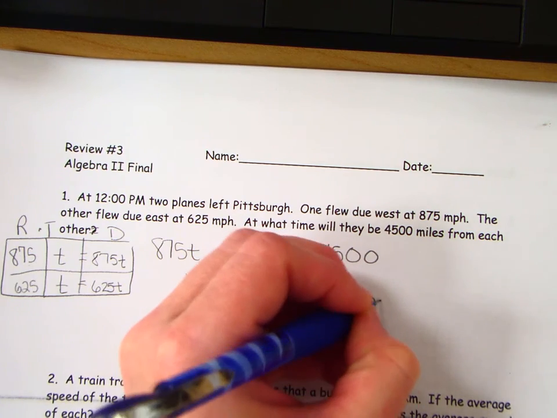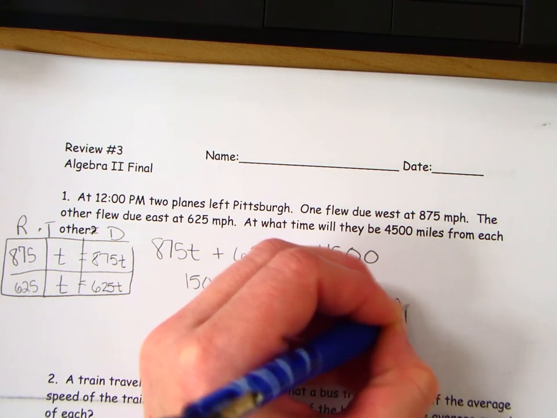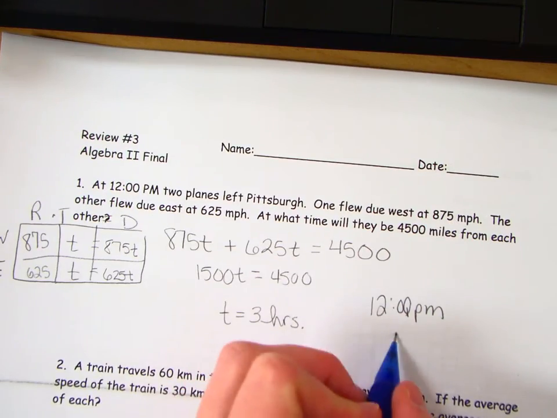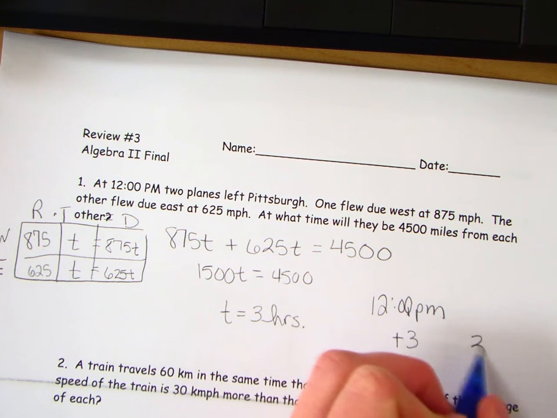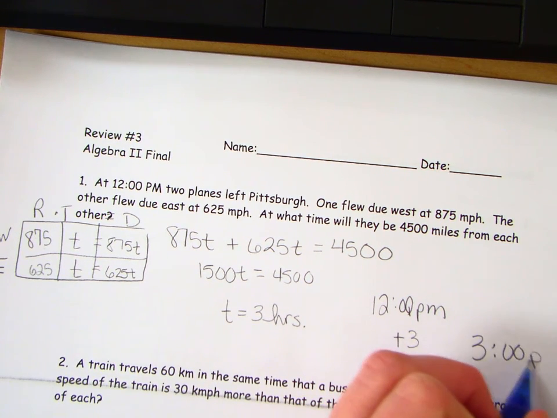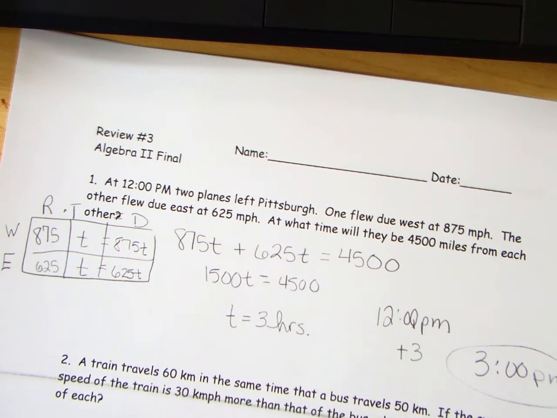Remember, they left at 12 p.m., so you need to adjust for that. So 12 p.m. plus 3 hours makes a total time of 3 p.m. that they are 4,500 miles apart. On to the next problem.